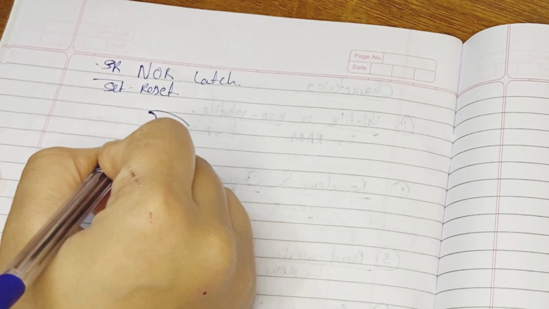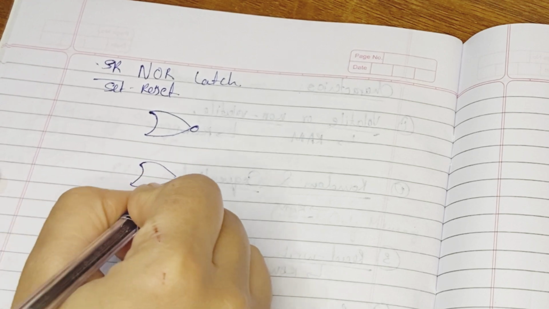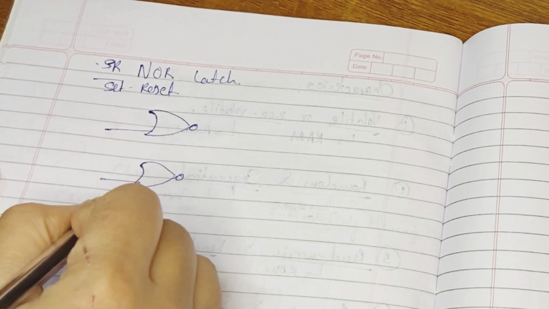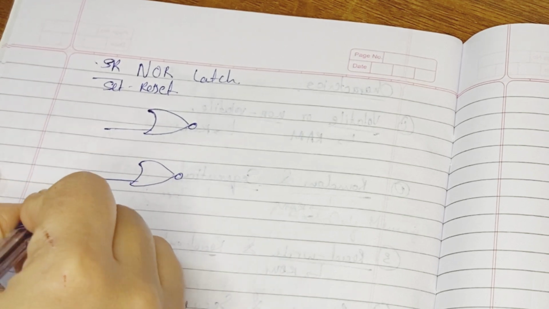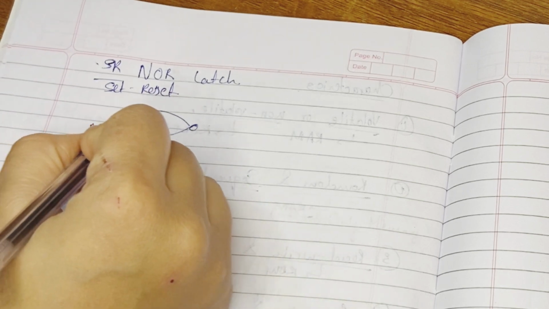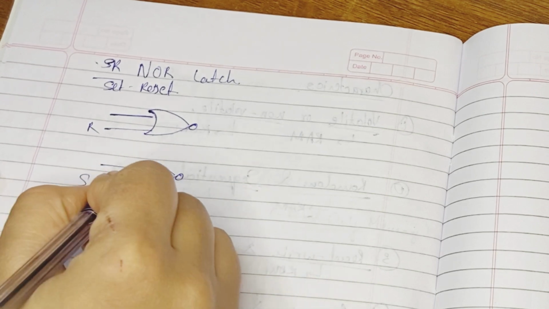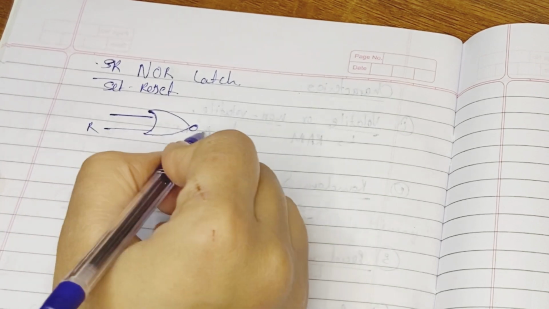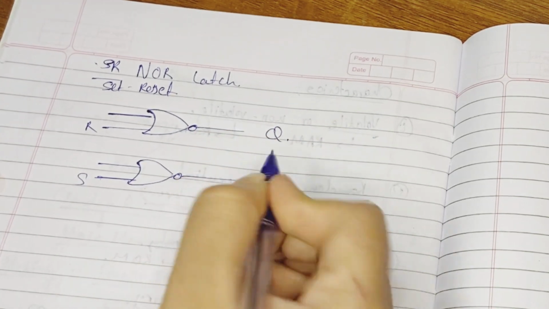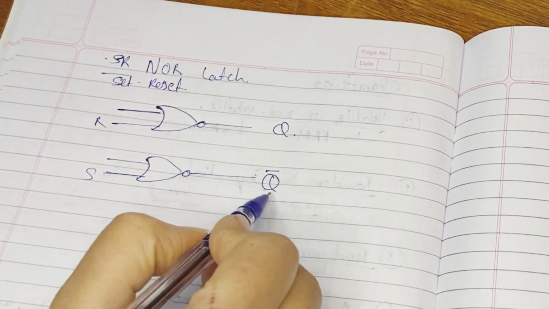So this is a NOR gate. This is another NOR gate. And these are the two inputs. This is the set input, this is the reset input. Its output will be Q and Q naught. How will it produce Q and Q naught?